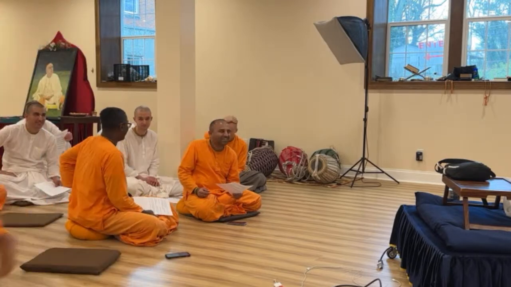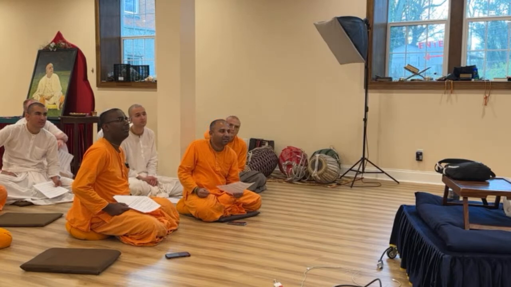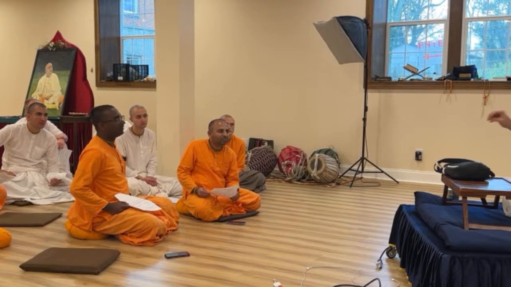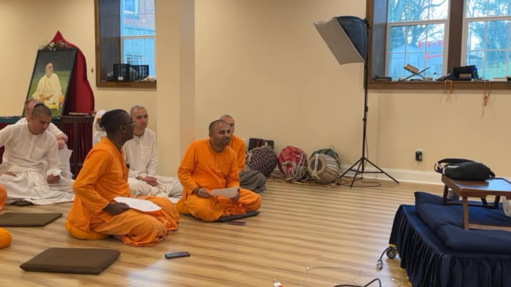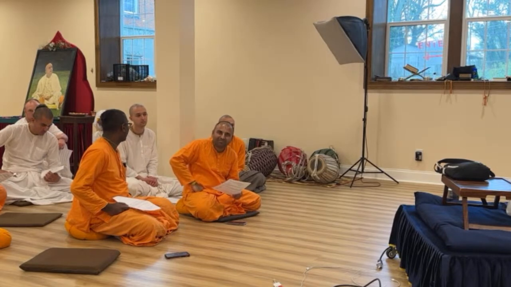Panchamritam. Pratamam dugdam. Milk. Dvitiyam dadhi. Yogurt. Tritiyam gritam. Ghee. Chaturtaha madhu. Honey. And panchamam sharkara jalam. Sugar water. That's the 5th one. Sharkara jalam. Right. Water with sugar.